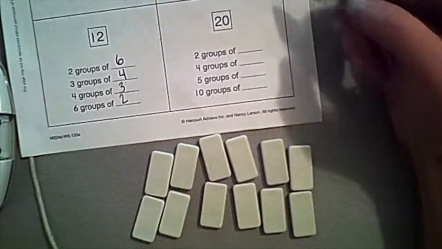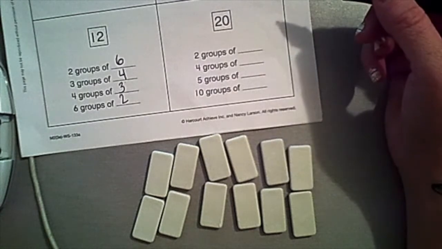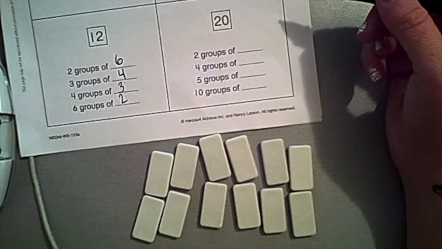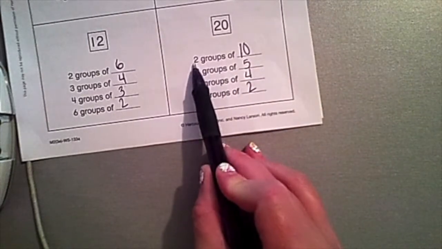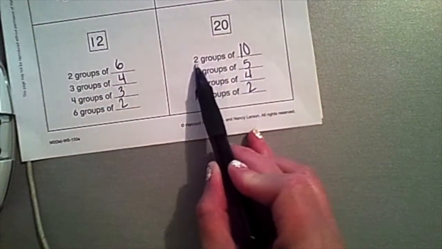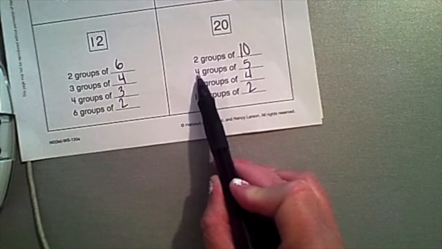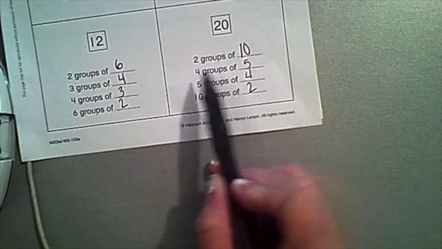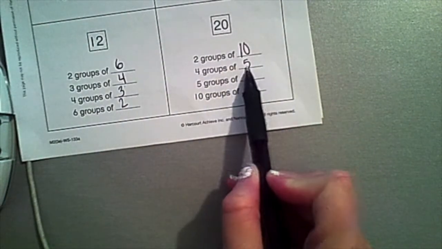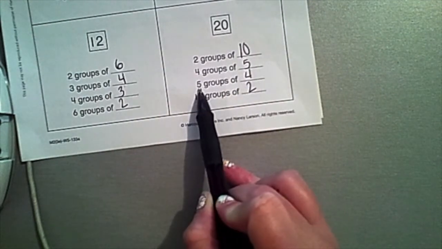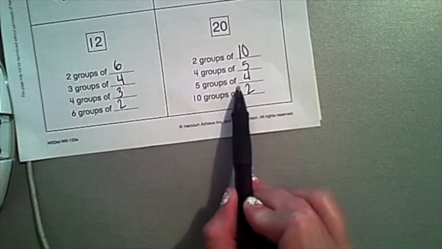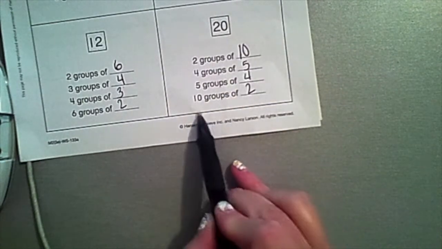So go ahead and put this on pause, and then we'll see if your answers match mine. Do your answers look like mine? So 2 groups of 10 is 20 because 2 times 10 is 20. 4 groups of 5 equals 20 because 4 times 5 is 20. And 4 times 5 is the same as 5 times 4, so it's just the grouping that is different. 5 groups of 4 still equals 20. And 10 groups of 2 equals 20.